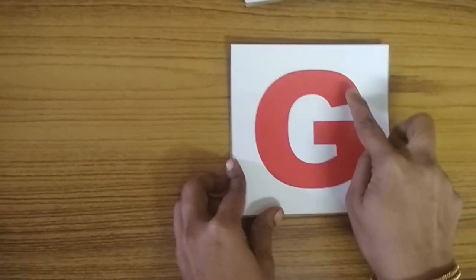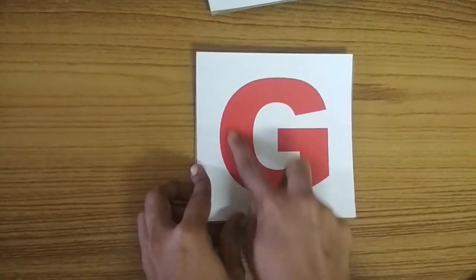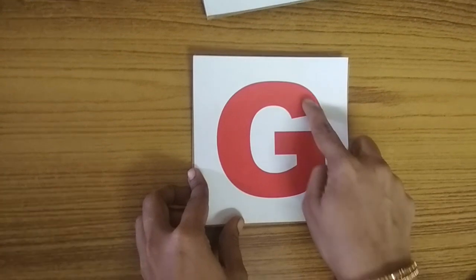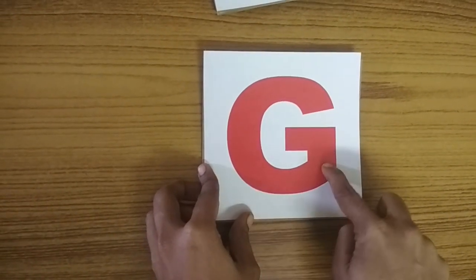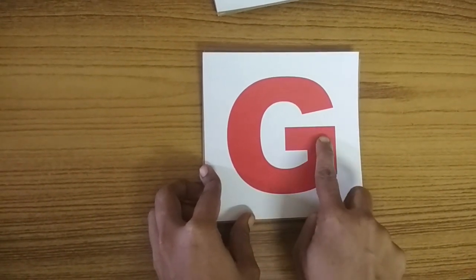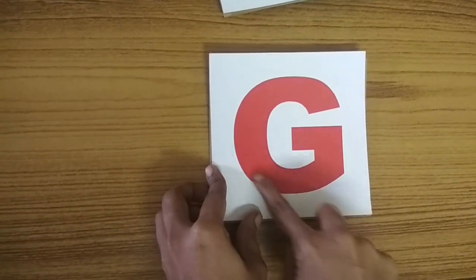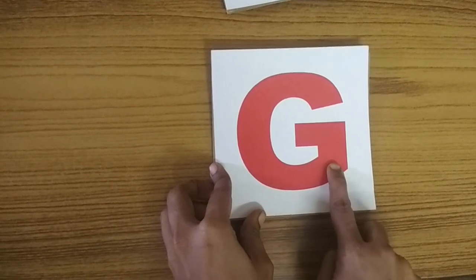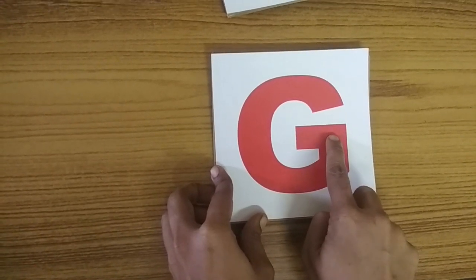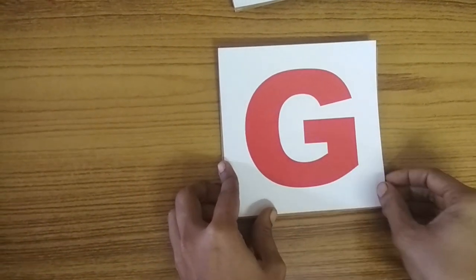Let's see G. A curve from top to bottom, just put a C like a curve from top to bottom. A small standing line and a small sleeping line. Alphabet G.